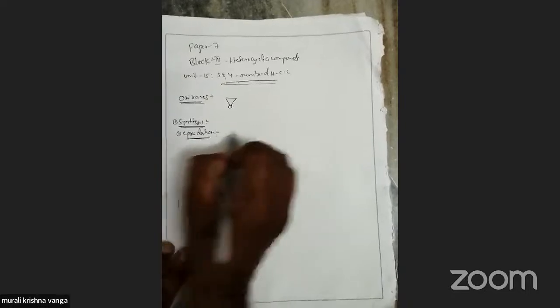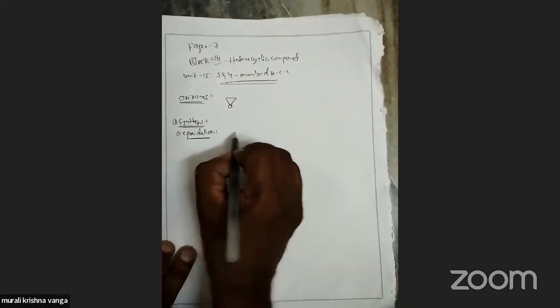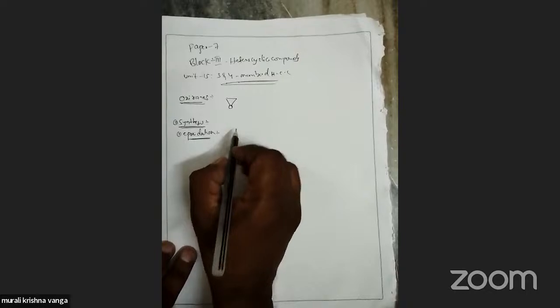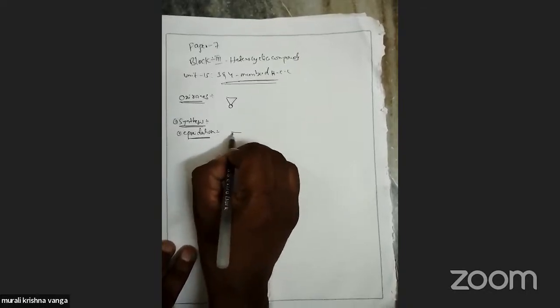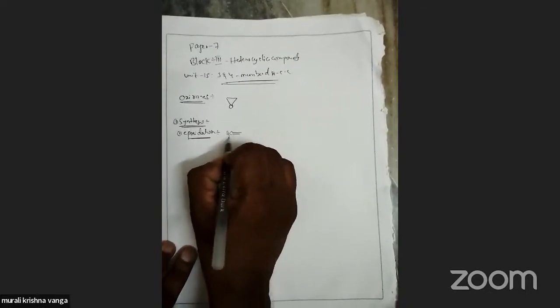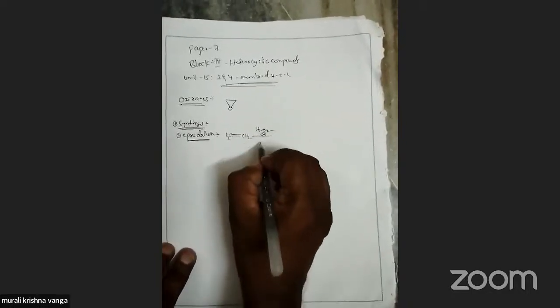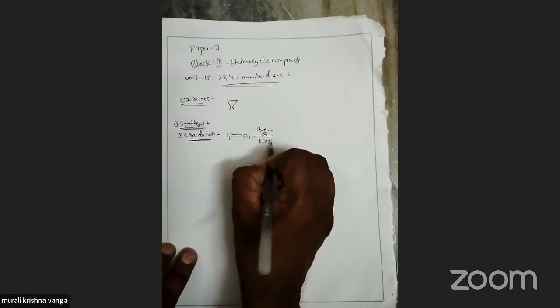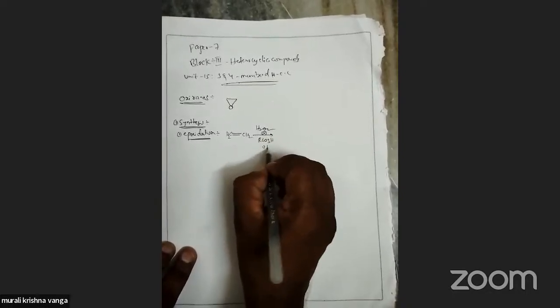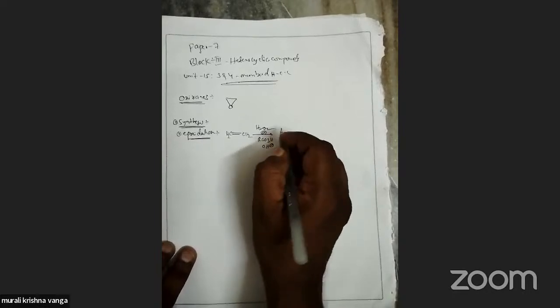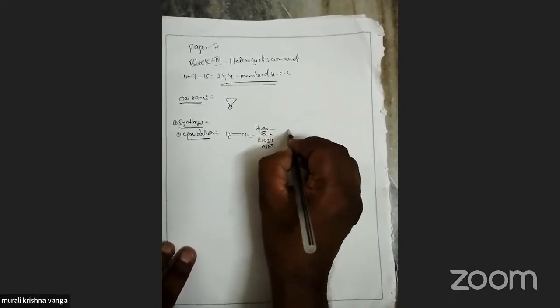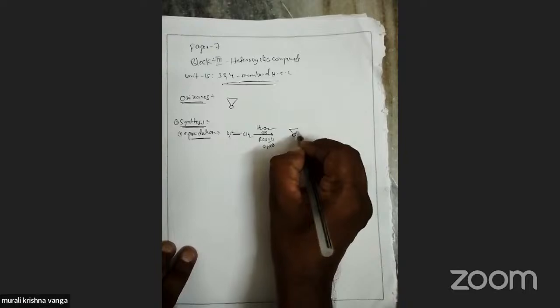When alkenes undergo reaction with hydrogen peroxide or peracids in presence of base, then epoxidation takes place. This is one of the best methods.